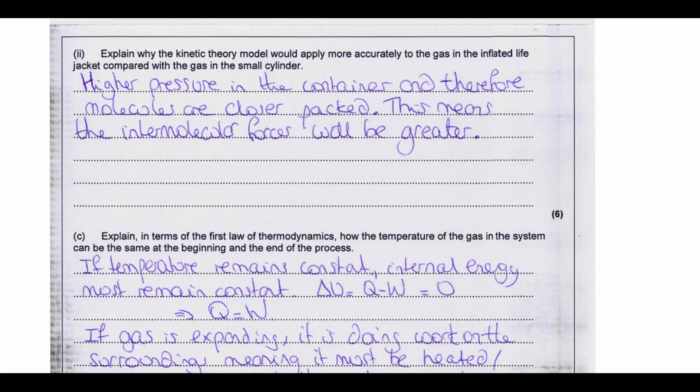The other way you can think about it is that it's fitted into a much smaller volume, so the particles are much bigger relative to the size of the container. One of the assumptions in kinetic theory is that the size of the particles is small compared to the size of the container, so it becomes a less effective model because that stops being true as well. So there's two ways you can think about that one.